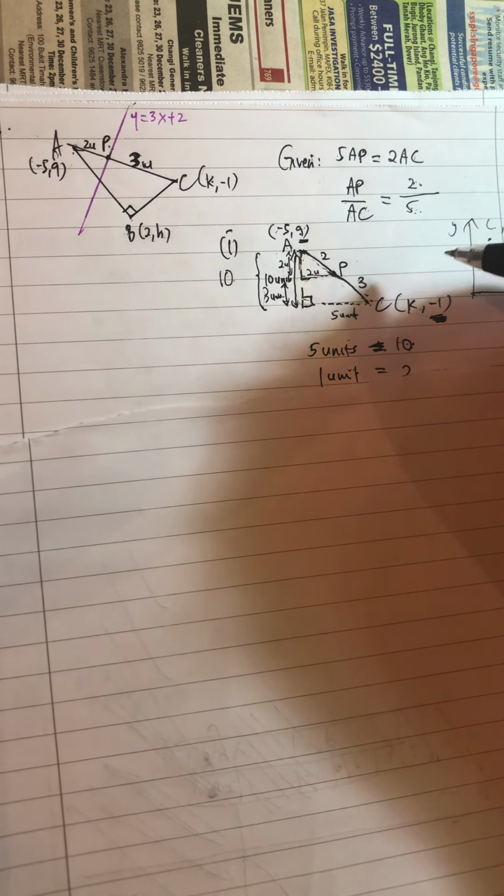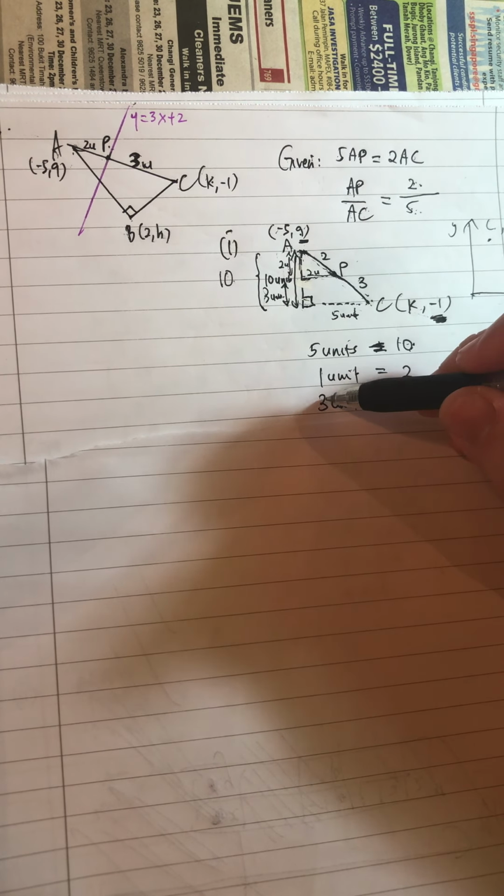Don't you agree that this vertical distance, this height here, is 9, then plus one more unit? It's actually 9 minus 1, so it's 10 units. So 5 units is 10. This is the actual length of this. Okay, so you can find 3 units.